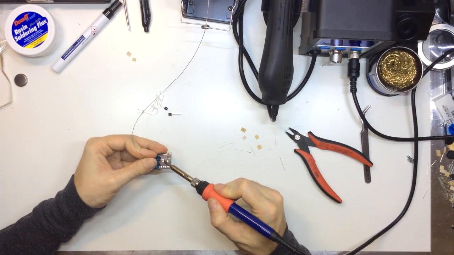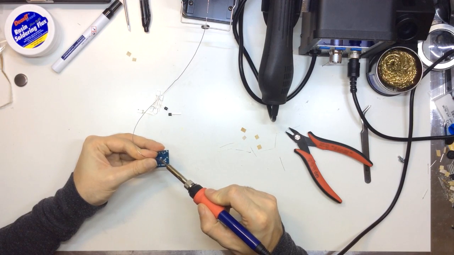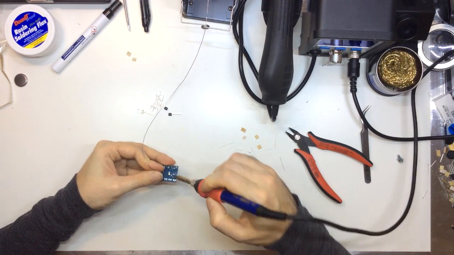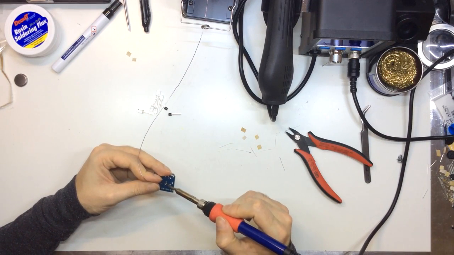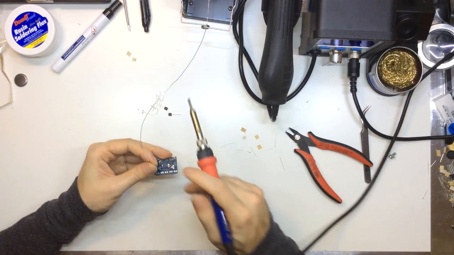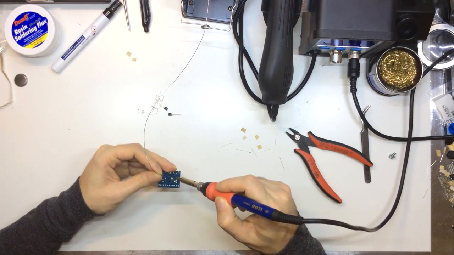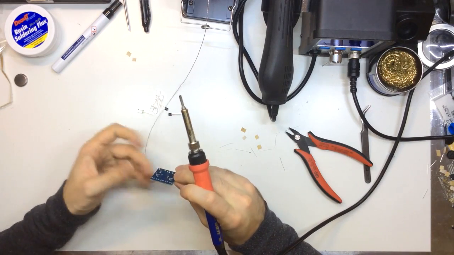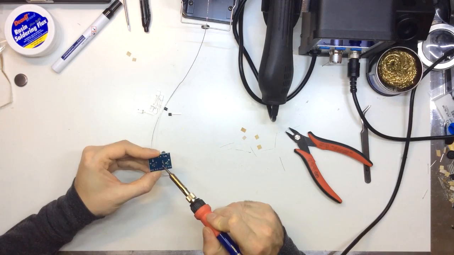So we'll quick solder that on. We can get the pads to, oops. We can get the pads to actually take some solder. There we go. I got way too much solder on that now.